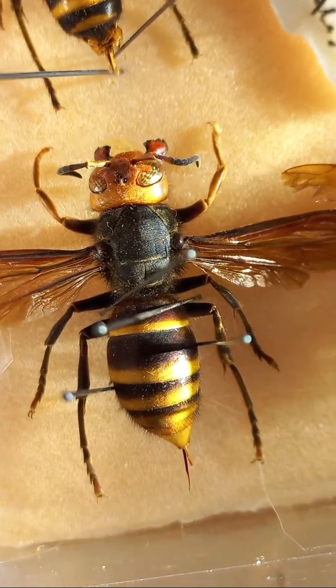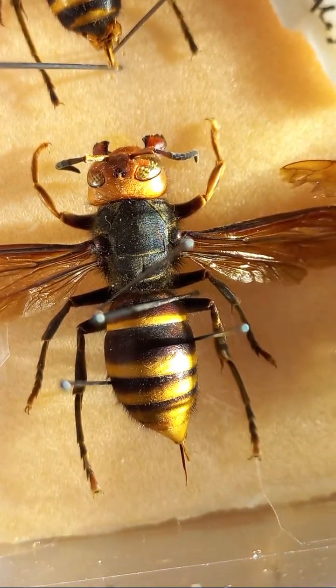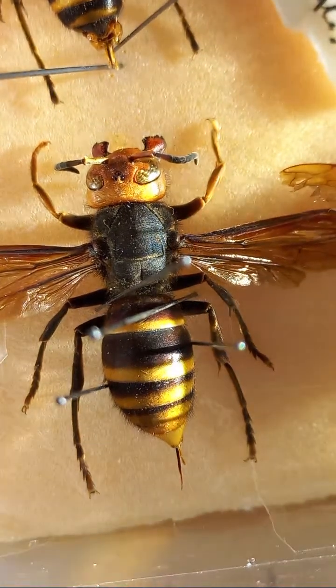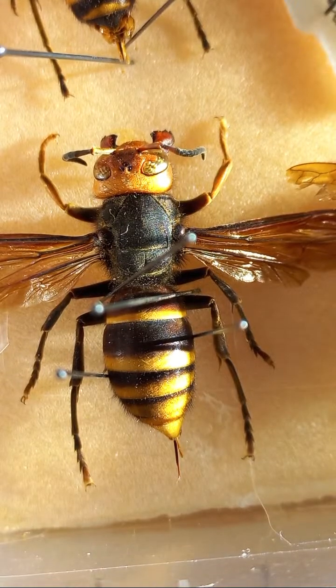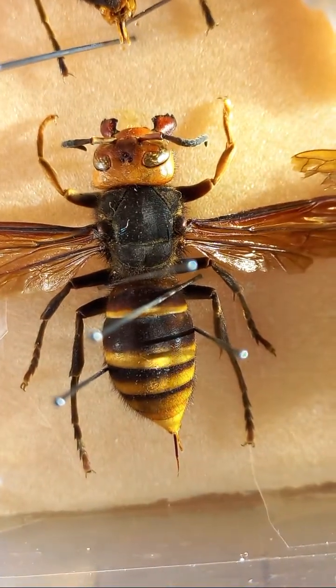Size is approximately the same, about 3 centimeters, not 5 centimeters, not 6, not like your finger. Size is still the same as the European hornet. Only the head is bigger and the mandibles are bigger.